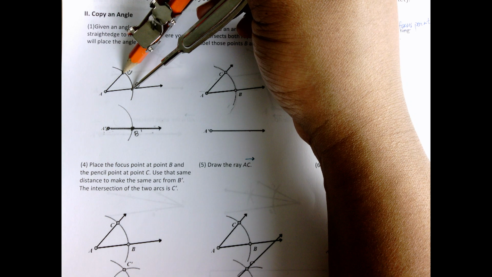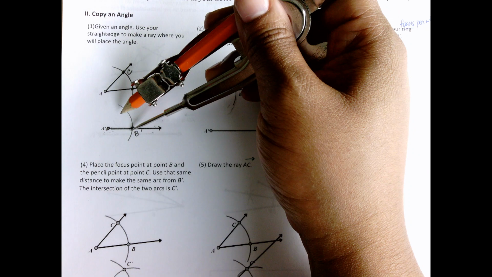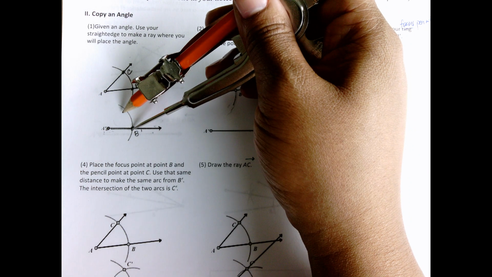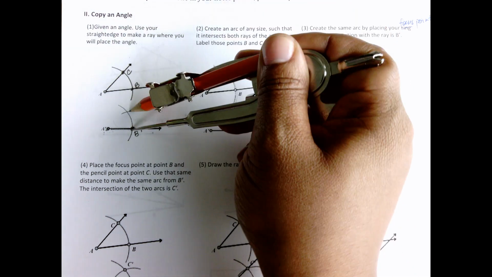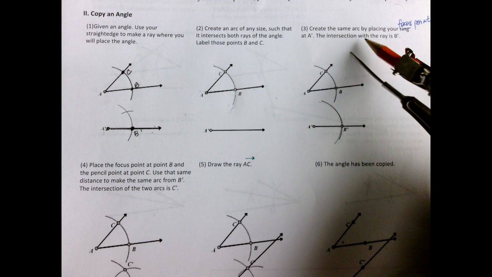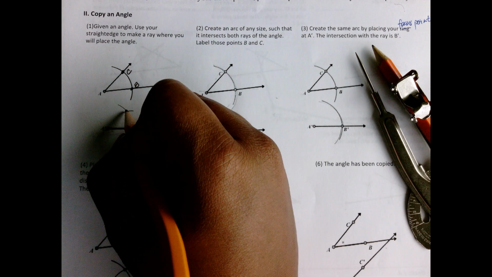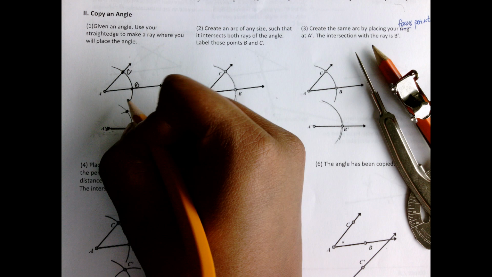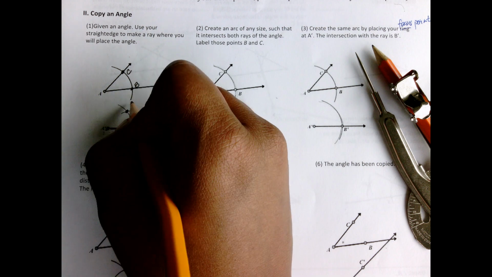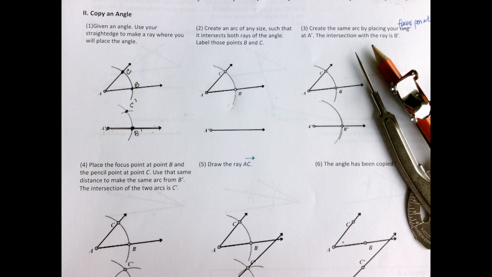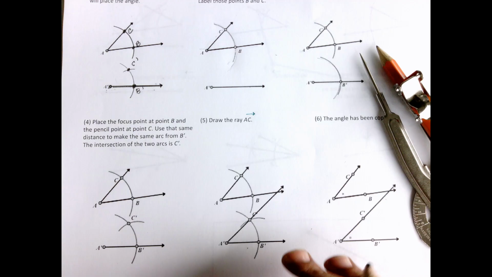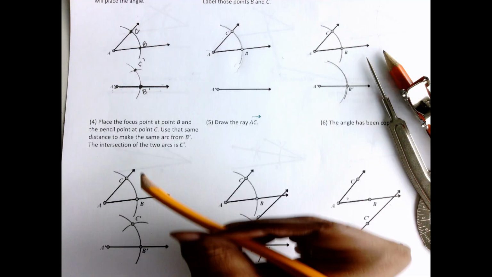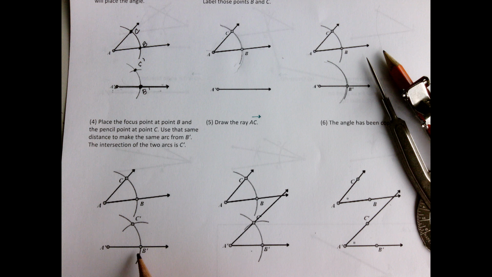So once I have made sure that my focus is on B and my pencil point is on C, I am going to go down here without changing the distance in any way, and I'm going to make a small arc right here. That small arc, the intersection rather of this arc here and the one that I just made, is going to be C prime. Okay? And so that was step 4. And that's why this looks like that. It takes some practice, and that's what you're going to be doing all period.